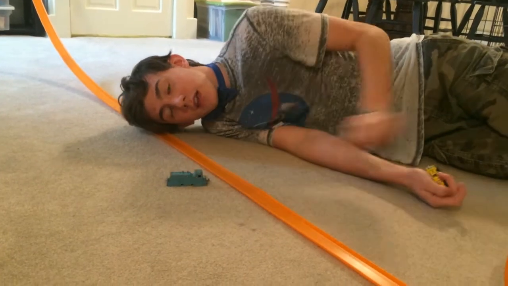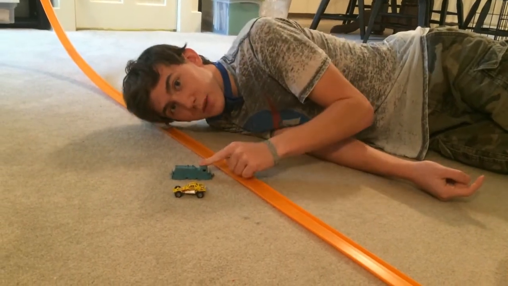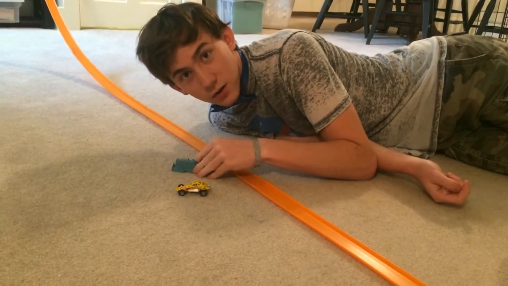See, the heavier train did not go far or as fast as the lighter car because its frictional force was higher, because its gravitational force was higher, and the normal force pushing back up on it was also higher.